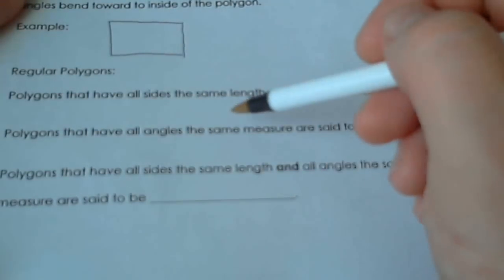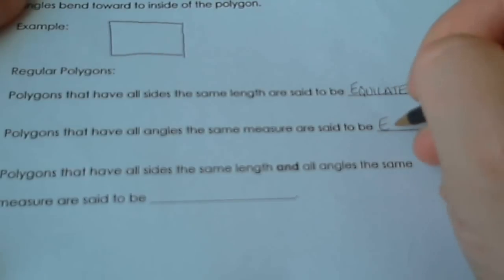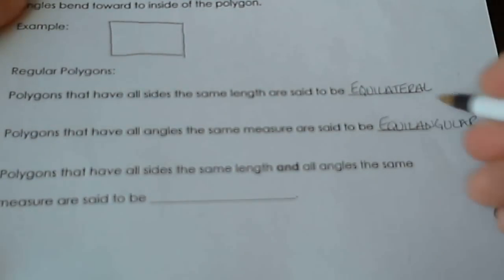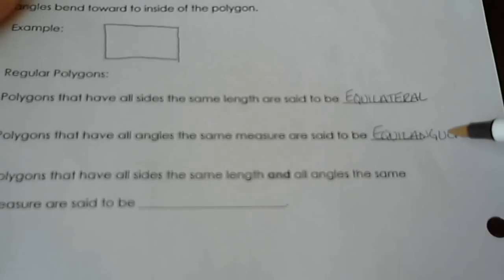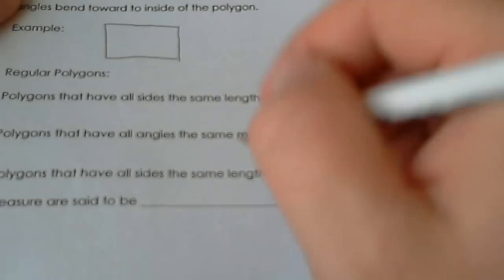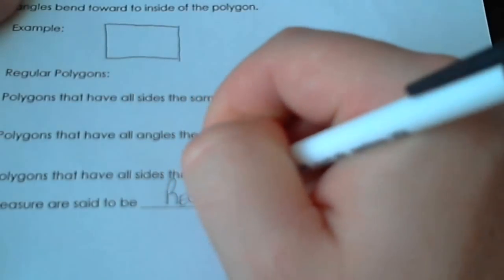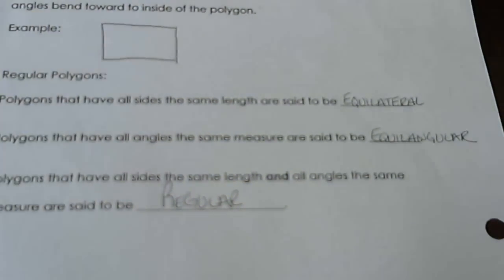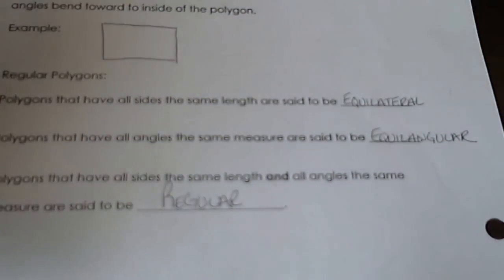Polygons that have all angles the same measure are said to be equiangular. Whenever you put these two properties together, equilateral and equiangular, you get a regular polygon. And you can imagine what those are like. All the sides are the same length. All the angles are the same measure.